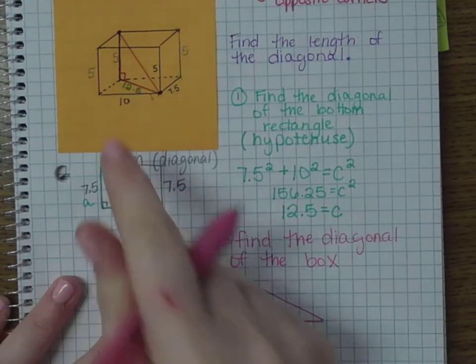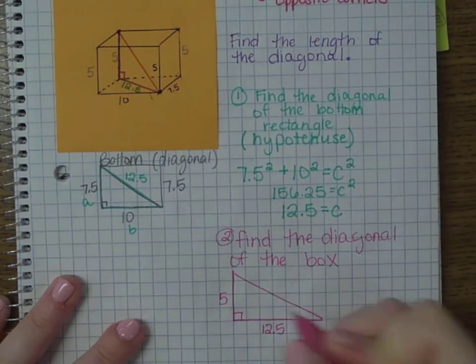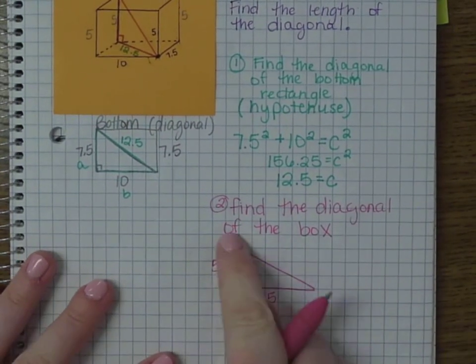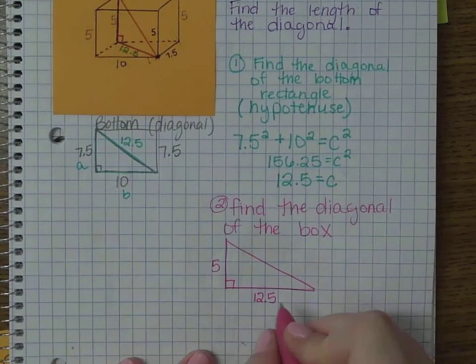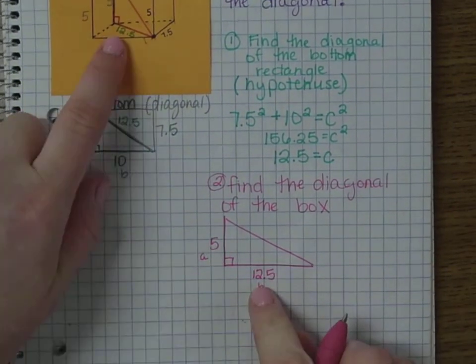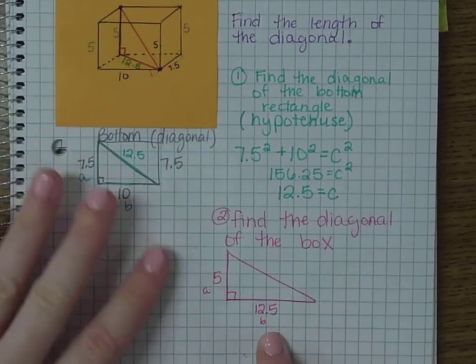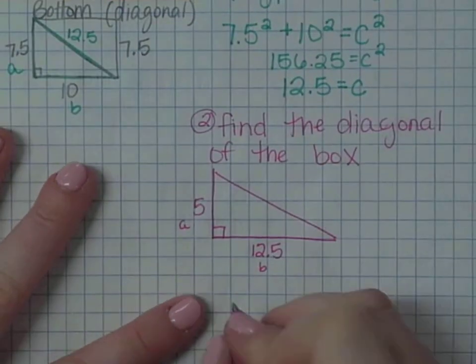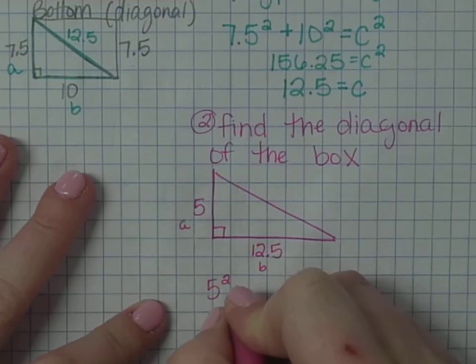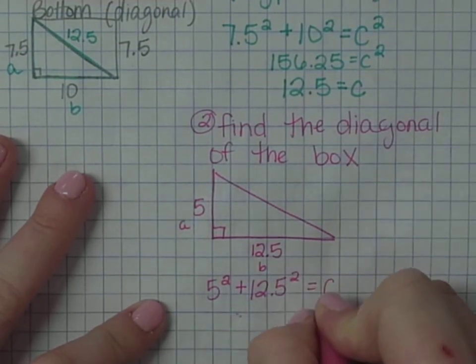So that 12.5 is down there. The 5 is here. So then I'm going to find that length right there. So of course use Pythagorean theorem. We'll use A. That 12.5 is now the B on the diagonal of the box. So we will do 5 squared plus 12.5 squared equals C squared.